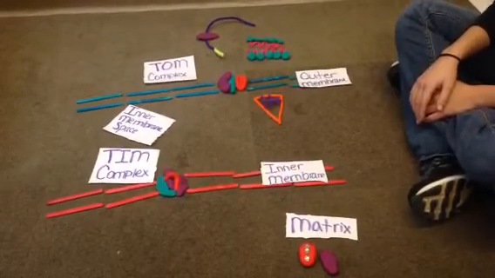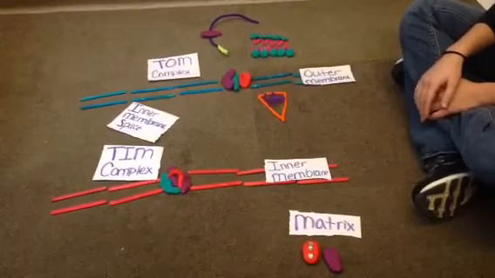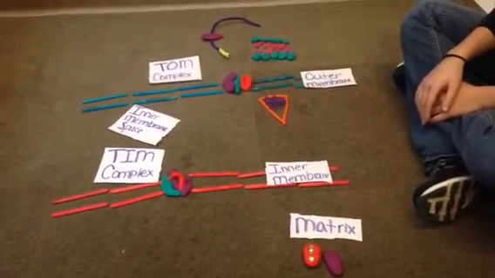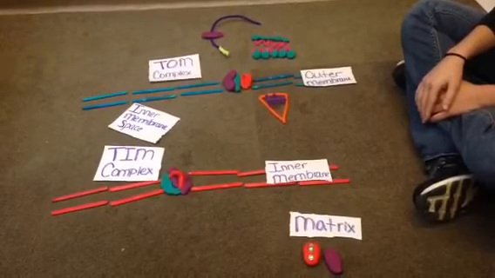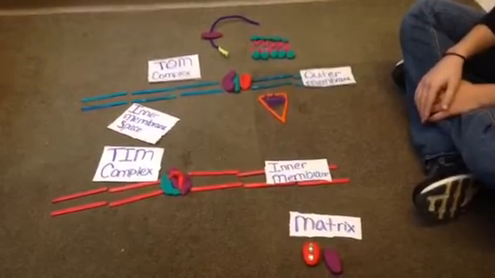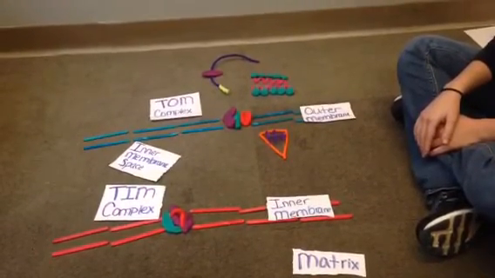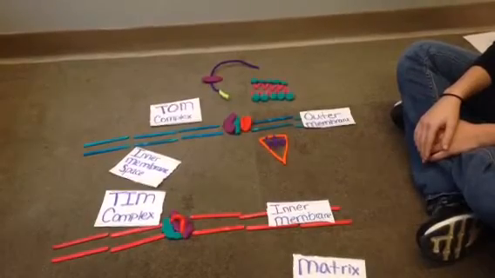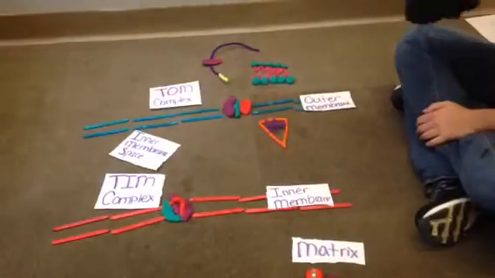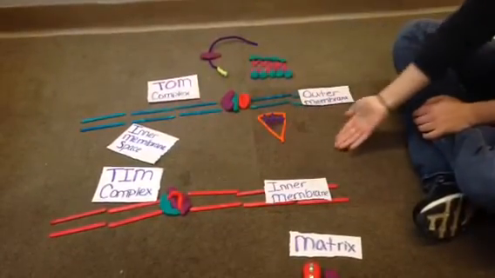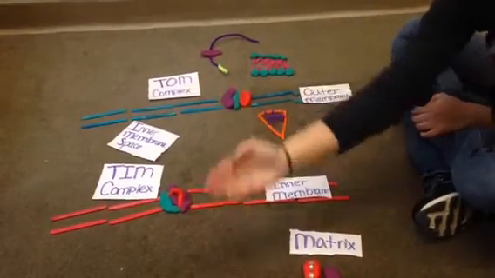When we talk about TOM, we are talking about the translocase of the outer membrane, and TIM is the translocase of the inner membrane. An H+ gradient and the hydrolysis of ATP help get the protein into the mitochondria. MPP stands for the mitochondrial processing protease. Here is the outer membrane, the inner membrane space, the TOM complex, the TIM complex, and the matrix.